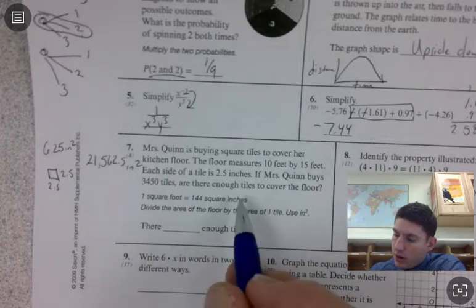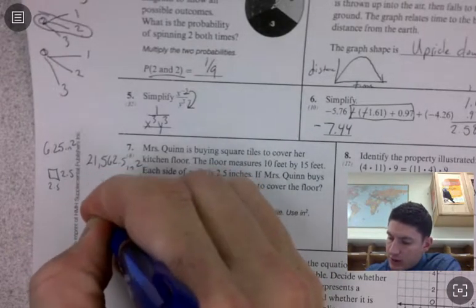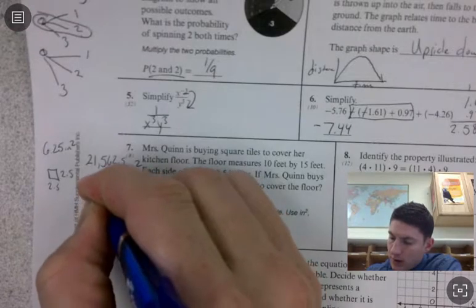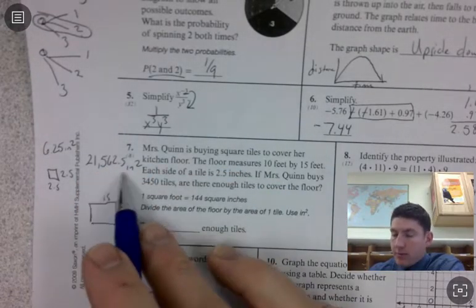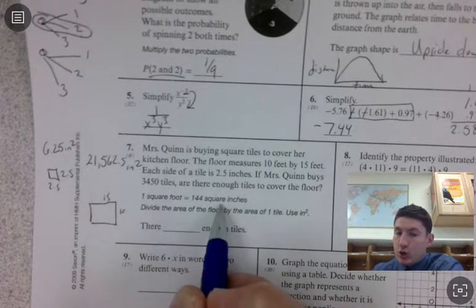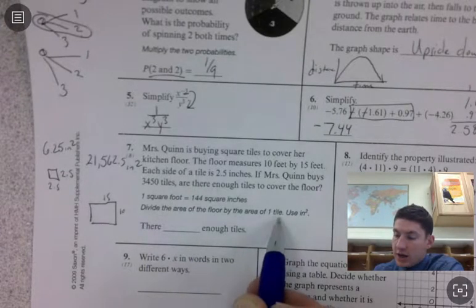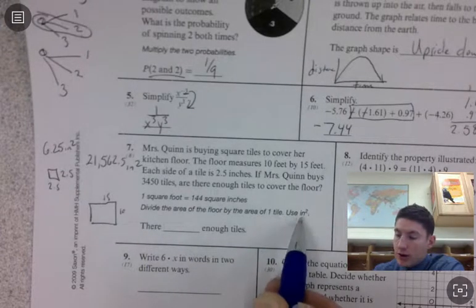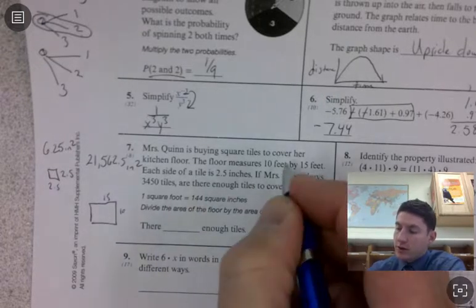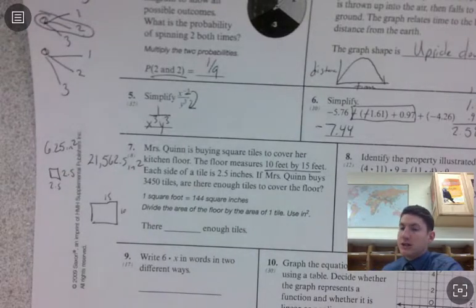Now we want to know if 10 feet by 15 feet, the overall size of this rectangular shaped room, can be covered with that much square footage in the overall tiles that she has. So it gives us a conversion rate here between square feet and square inches. And then it tells us to divide the area of the floor by the area of one tile, use inches squared. So the first thing I need to do is to convert the area of the room into square inches and then divide those to see if I have enough. So what I would do is multiply 10 times 15.